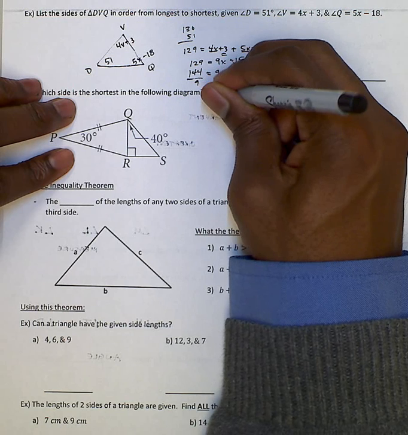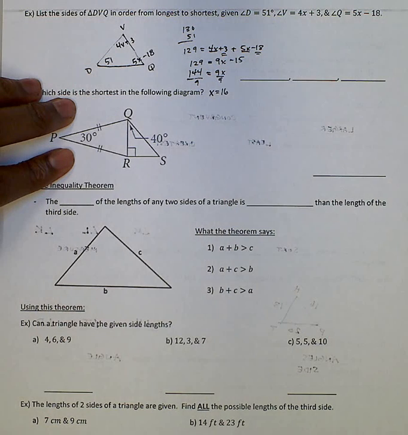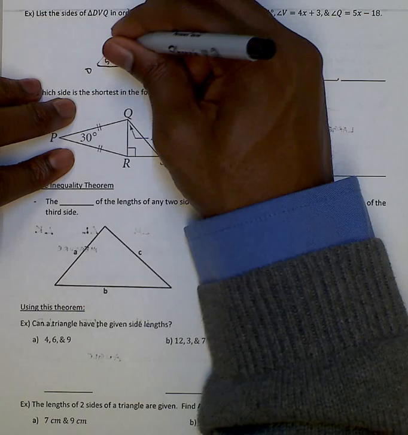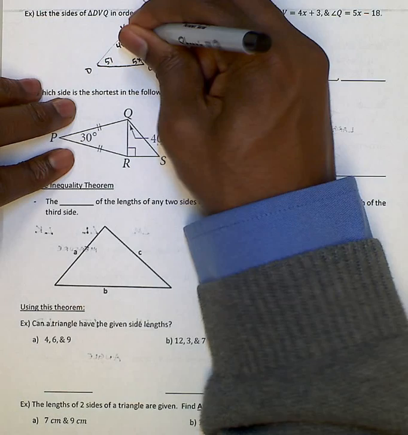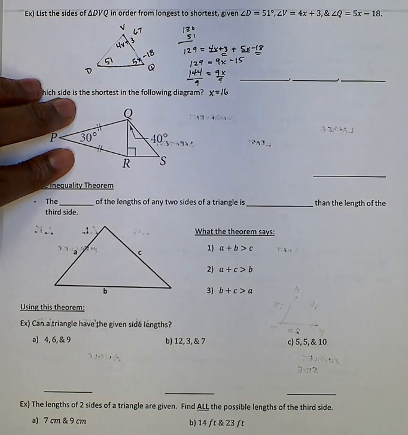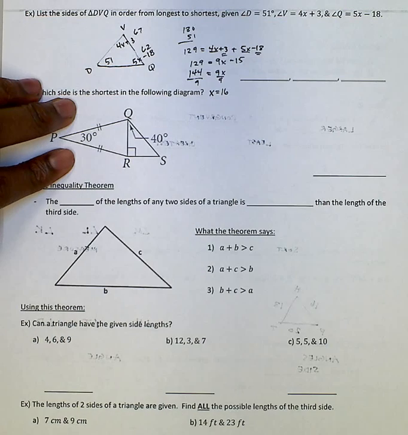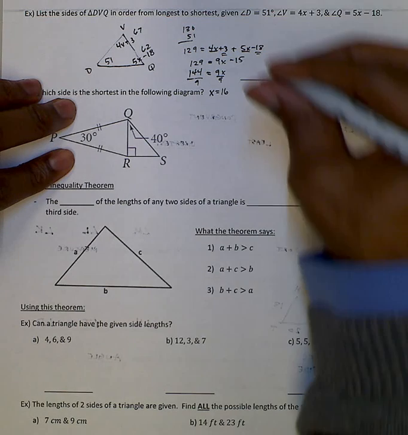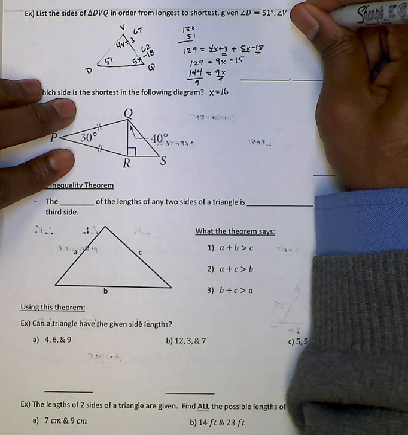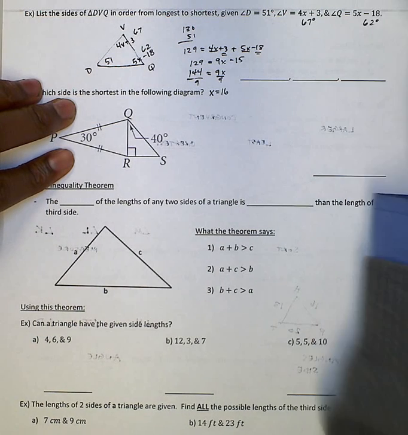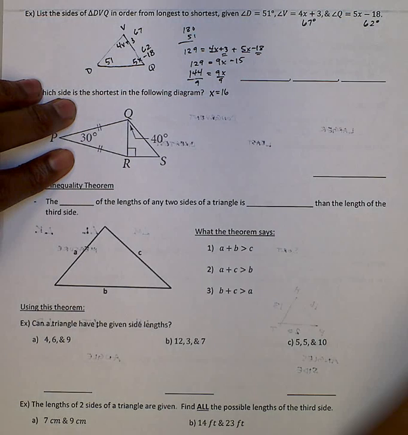So x is 16. That'll help us out because 4 times 16 is 64, then plus 3 is 67. Okay. And then 5 times 16 is 80, minus 18, which is 62. All right. So we know that angle V is 67 degrees, angle Q 62 degrees, and so now we can list these from longest to shortest sides.